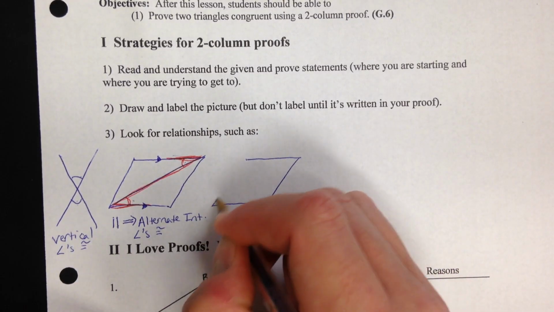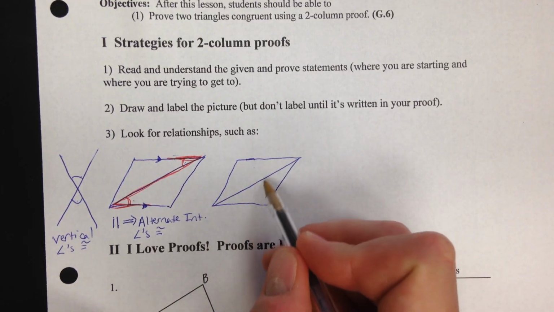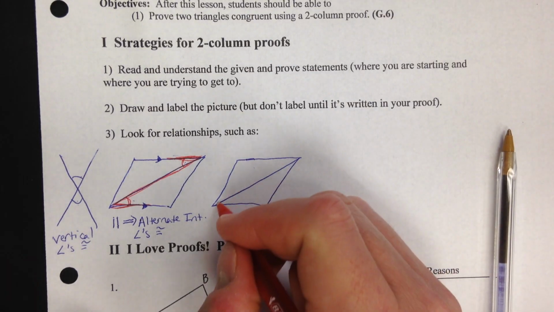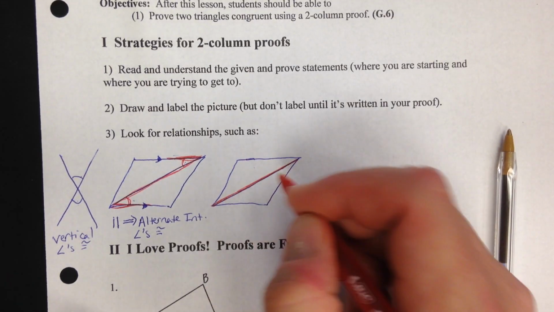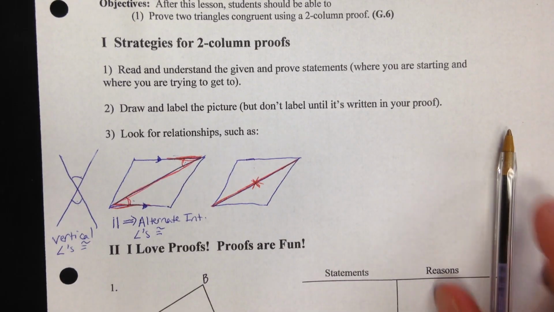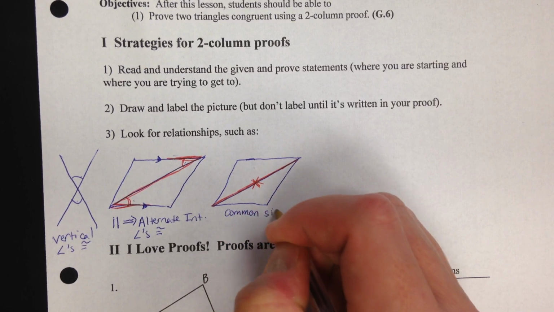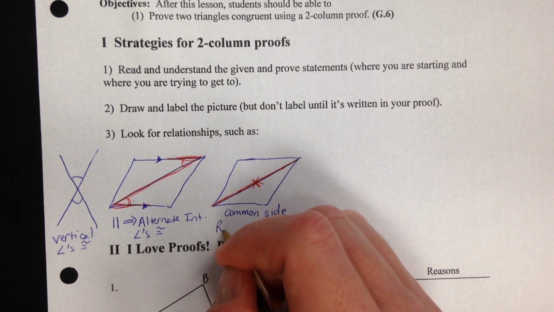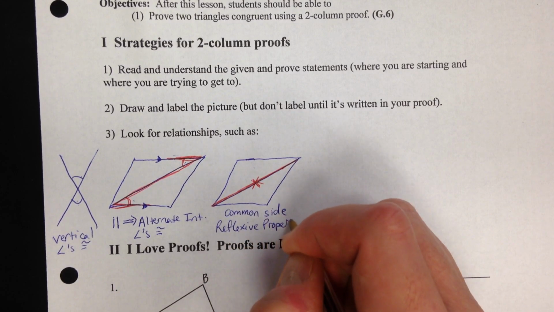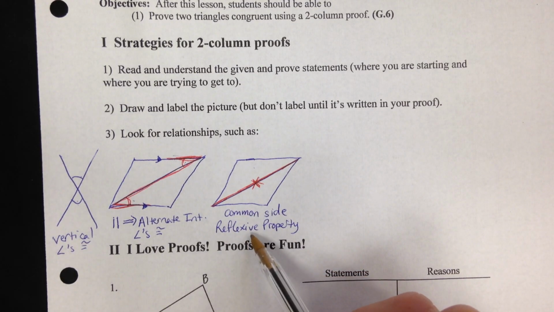Drawing a similar picture here, anytime two triangles share a common side, I always label that with an X. I can say that that side is congruent to itself. We call it a common side. Both triangles share that side. The reason is called the reflexive property. So again, I have to explain, why am I allowed to say that's congruent to itself? Because it's reflexive.